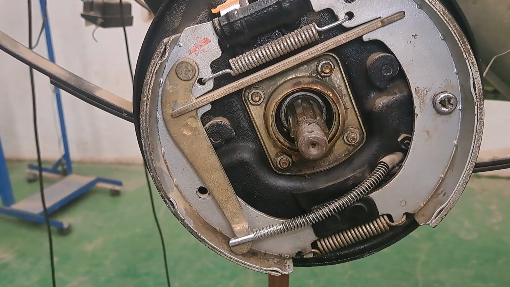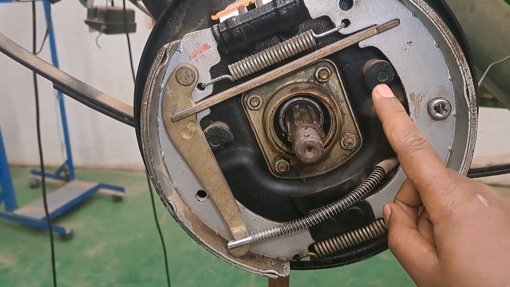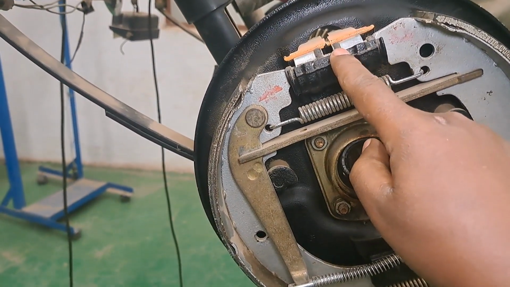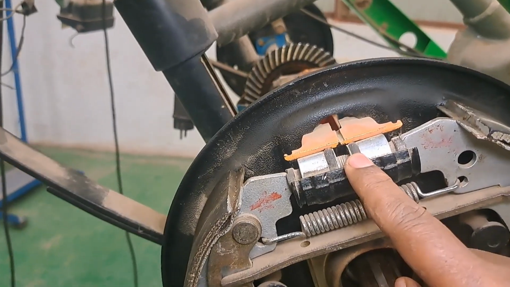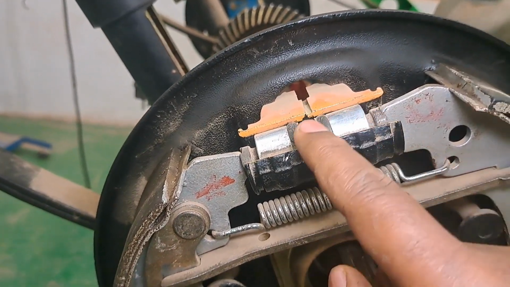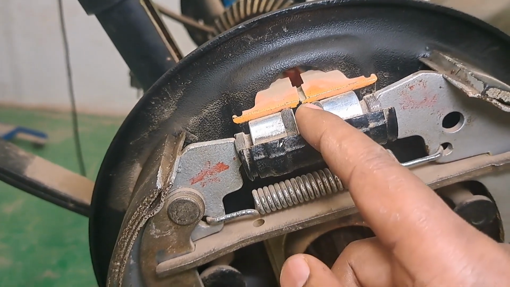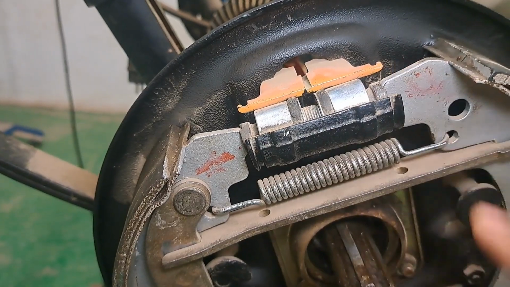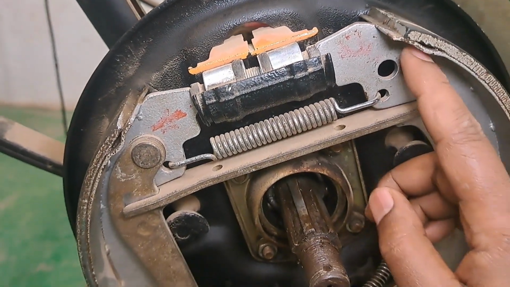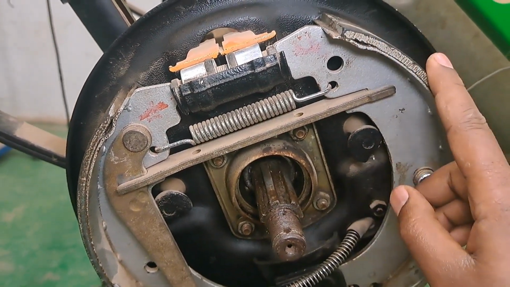And when these brake shoes are pushed out by a hydraulic pressure, hydraulic force is exerted by this piston. Right here we have a piston. When the brake master cylinder is depressed, hydraulic fluid will force this piston in this direction and force the other piston in the opposite direction, pushing this brake shoe onto the rotating drum.